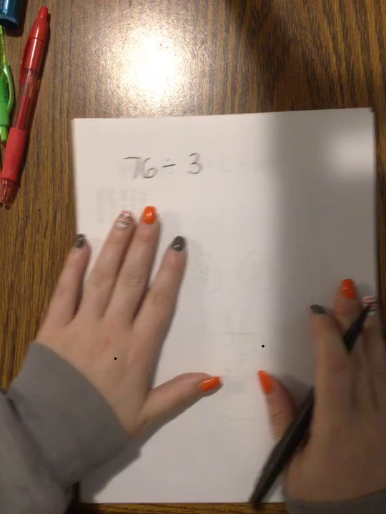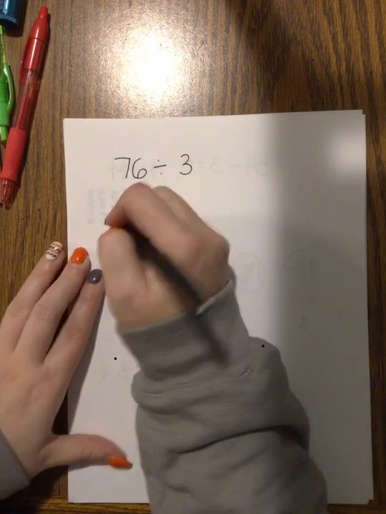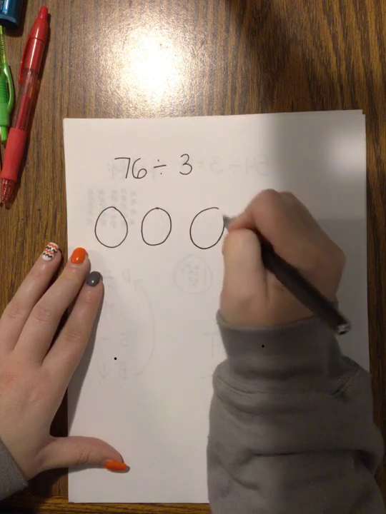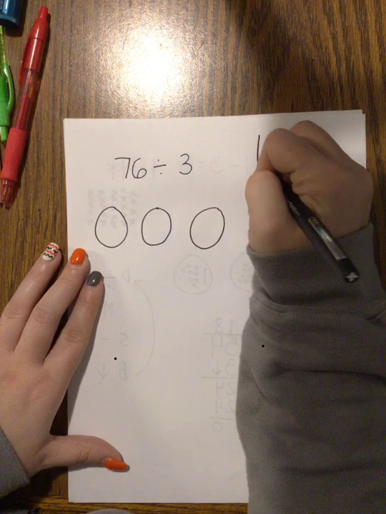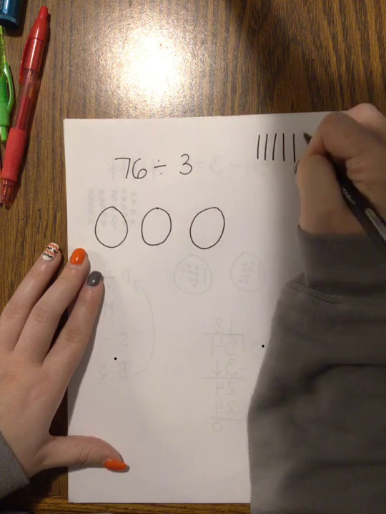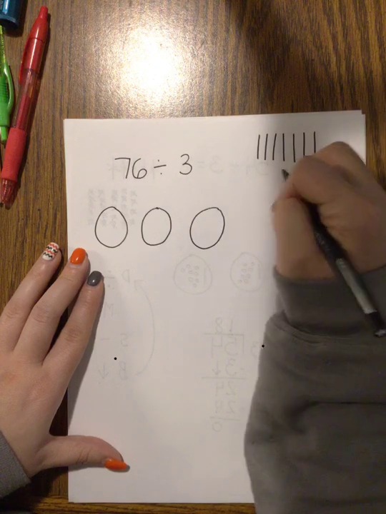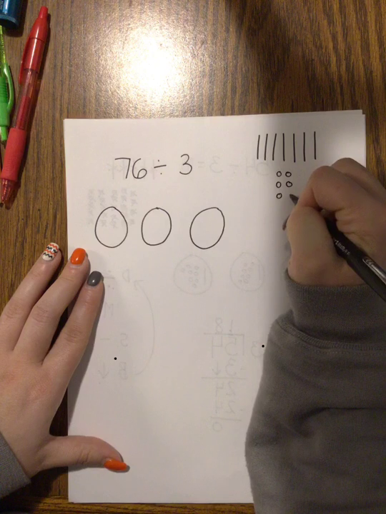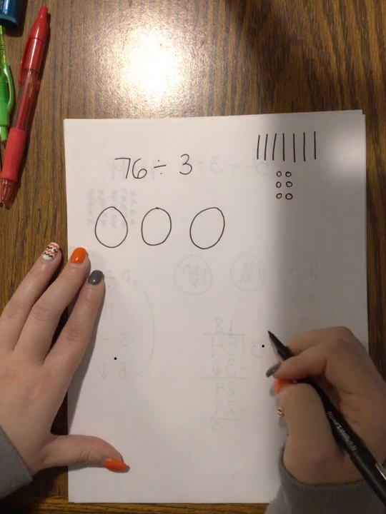So if I were doing this with my model, I would have my 3 groups. There's 1, 2, 3 groups. I'm going to just draw my 76 over here. 10, 20, 30, 40, 50, 60, 70, 71, 72, 73, 74, 75, 76.